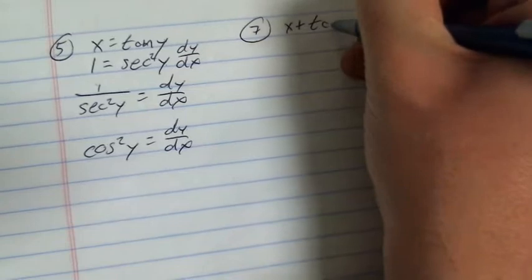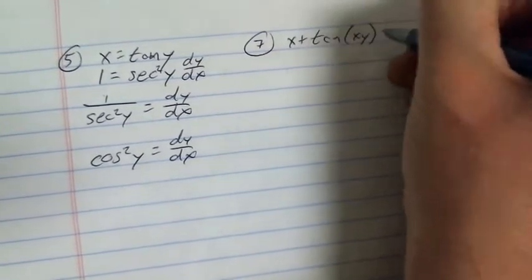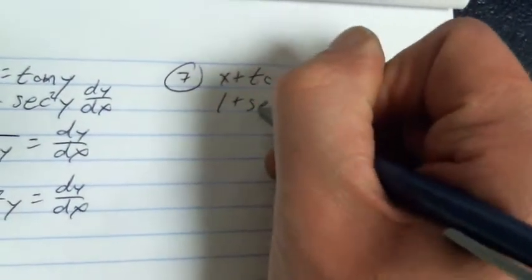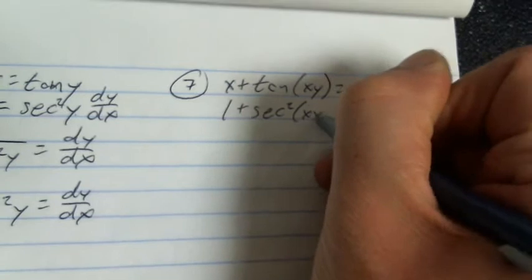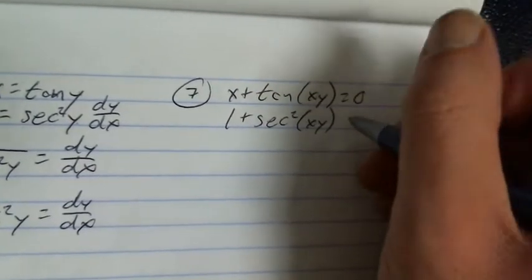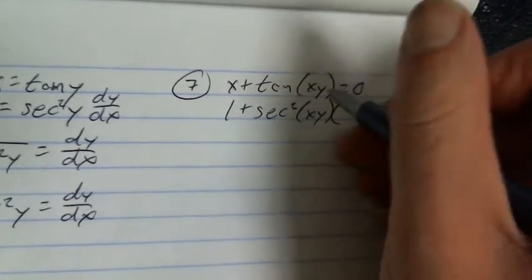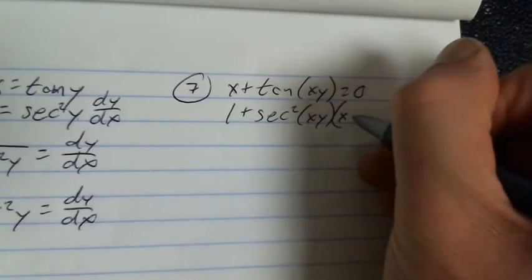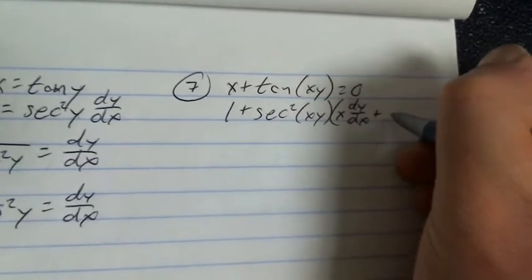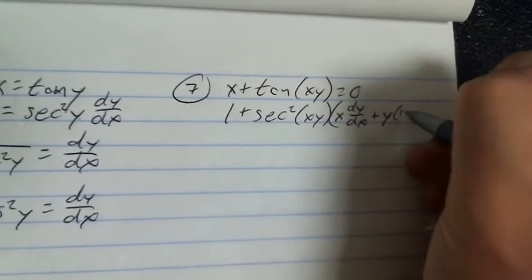Taking the derivative of x plus the tangent of xy equals 0. So the derivative of x is 1. Derivative of tangent is secant squared xy with the derivative of xy. Derivative of xy is first times the derivative of the second plus the second times the derivative of the first.